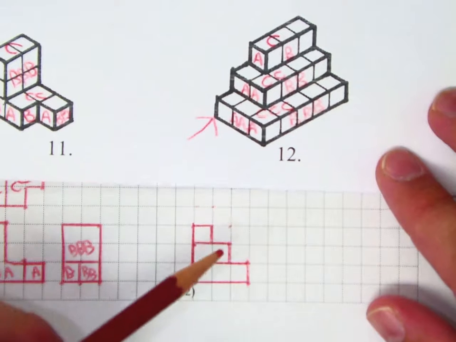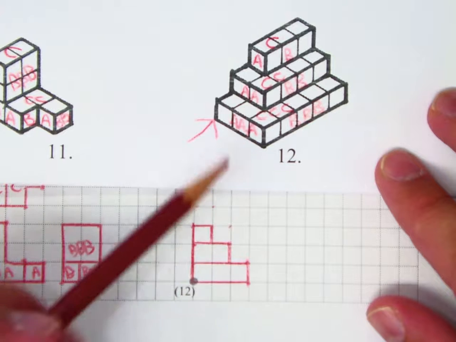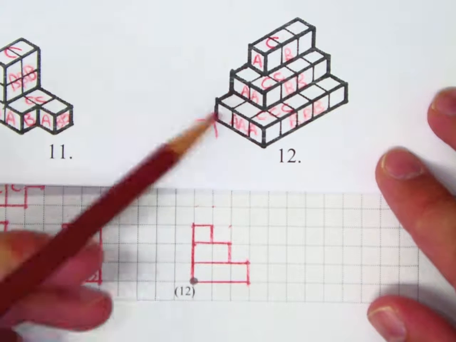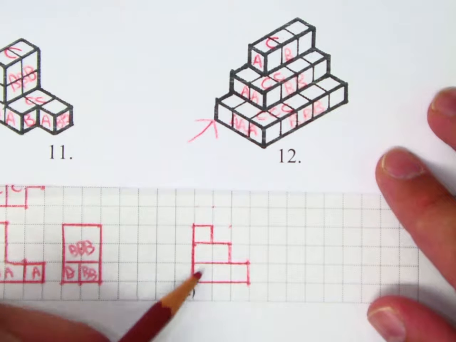This tiered system can be tricky because of all of the lines that you have to draw. So just take your time and try and visualize what it's going to look like before you draw it, and then double check it after.